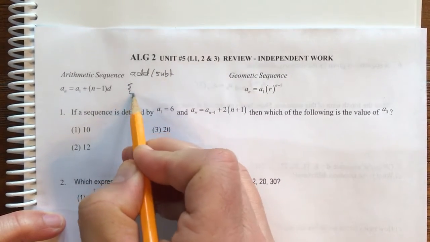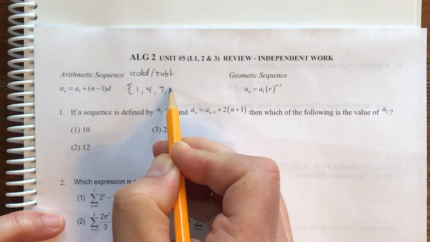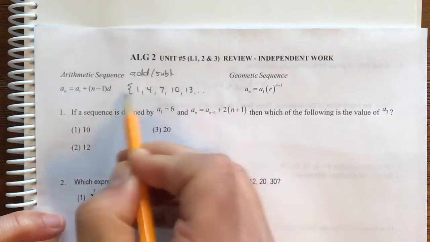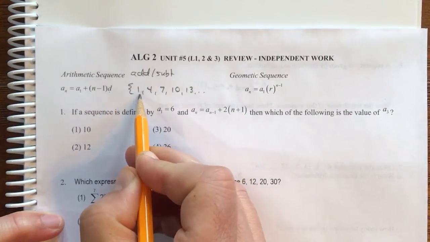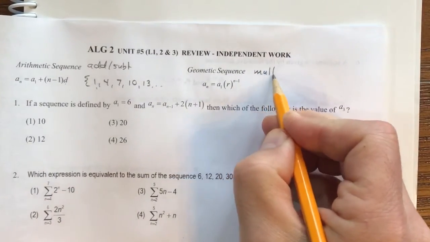So an example would be like, I don't know, 1, 4, 7, add 3, 10, 13, just keep adding 3. That's an arithmetic sequence. Difference would be 3. First term is 1. Geometric is when we're multiplying to get to the next term.